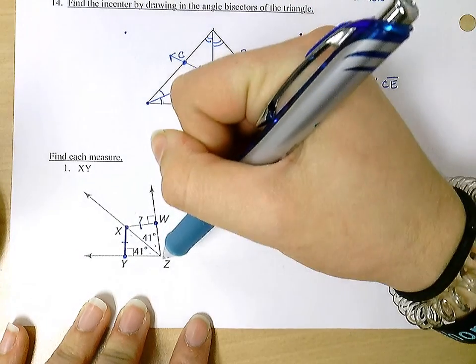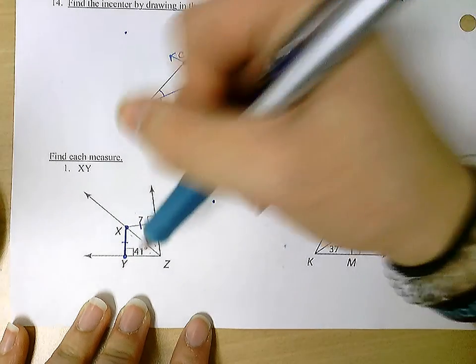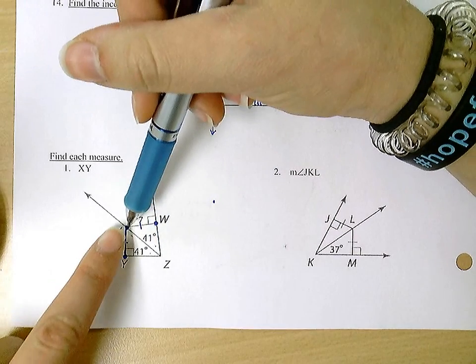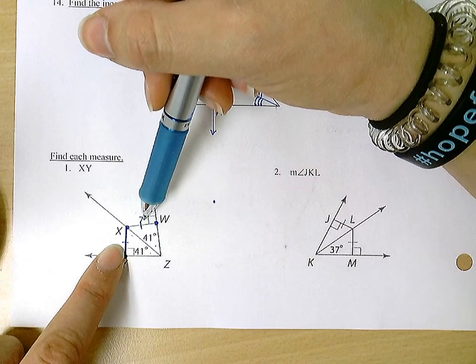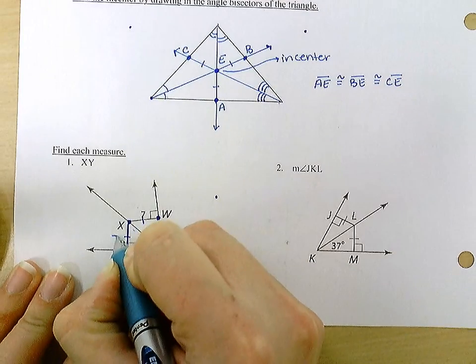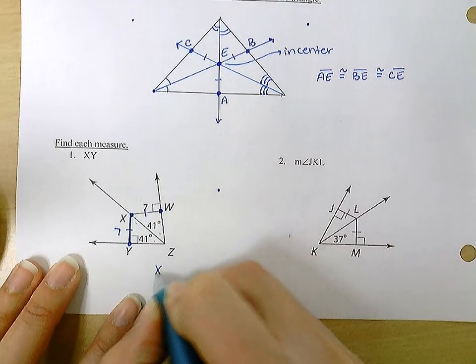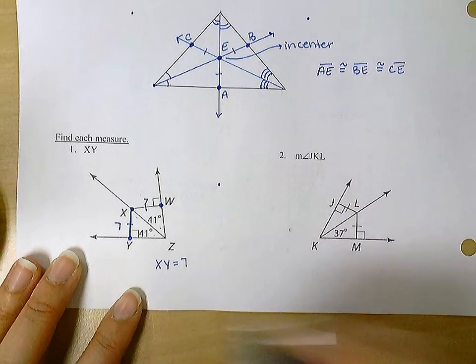If you have an angle bisector from that point perpendicular to your sides, those two pieces have to be congruent, meaning this one also has to be 7. So XY is 7.